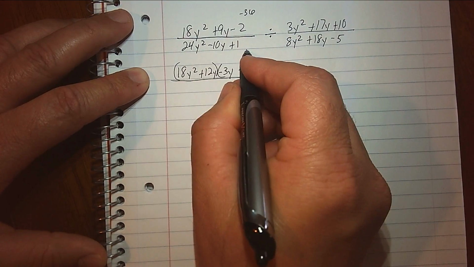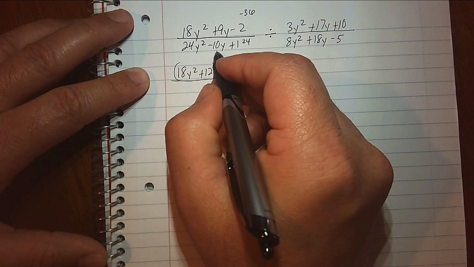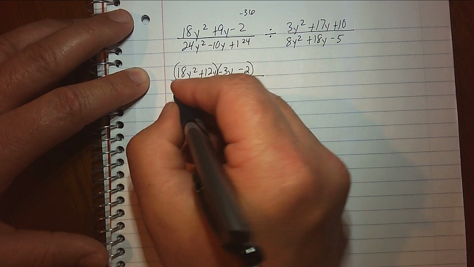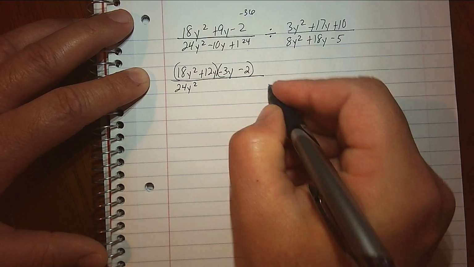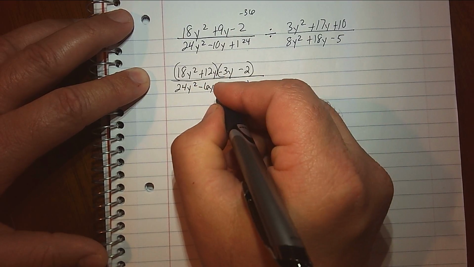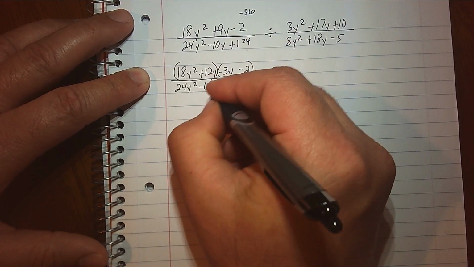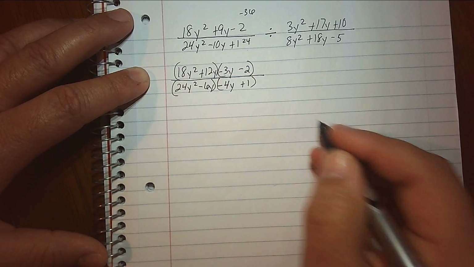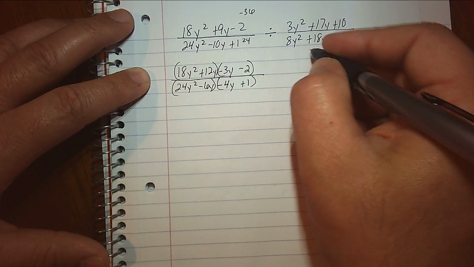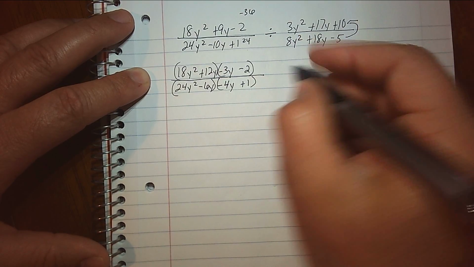So let's look at the bottom one. 24 times 1 is just 24. What two numbers multiply together to give us positive 24 that add up to negative 10? Rewrite the first term, rewrite the last term. Negative 6 times negative 4 will give us positive 24 and will add up to negative 10. So we've got to flip these over. So this 8y squared is going to be on the top. I better just write it down.